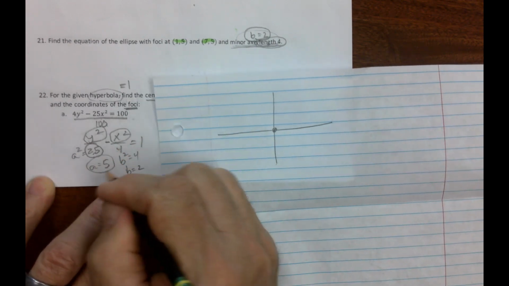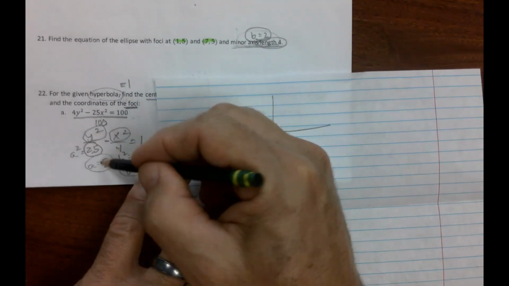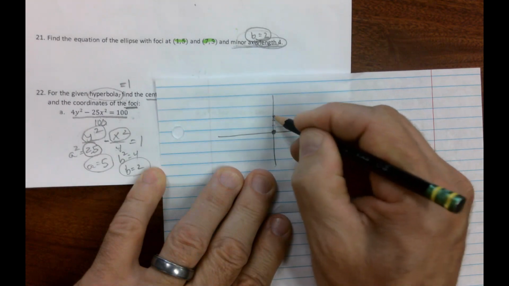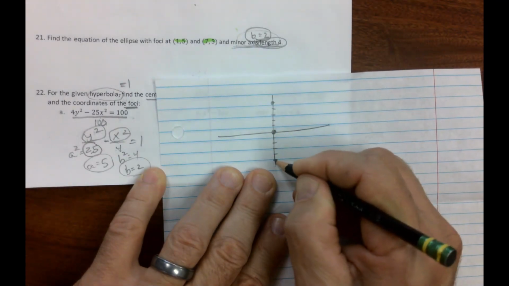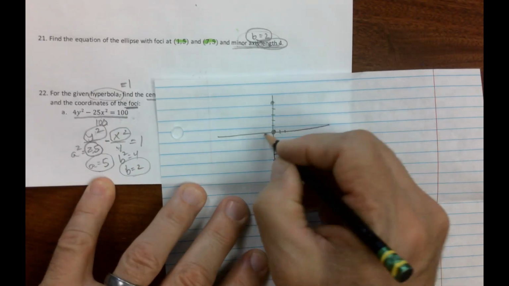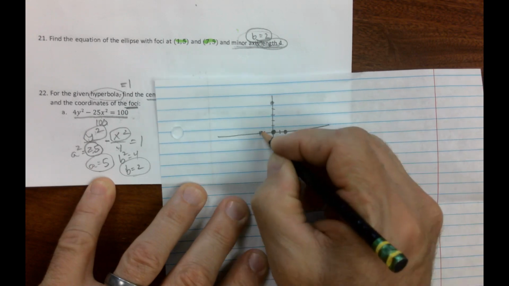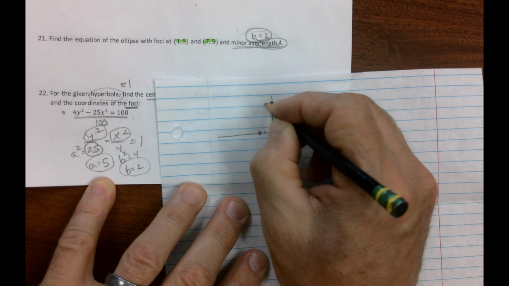Now what are these? Well, it's going to tell us a lot. So that means along the y direction, I go up 5. 1, 2, 3, 4, 5. 1, 2, 3, 4, 5. Jack, I'm showing my units, buddy. B is 2. And that is my hyperbola box.